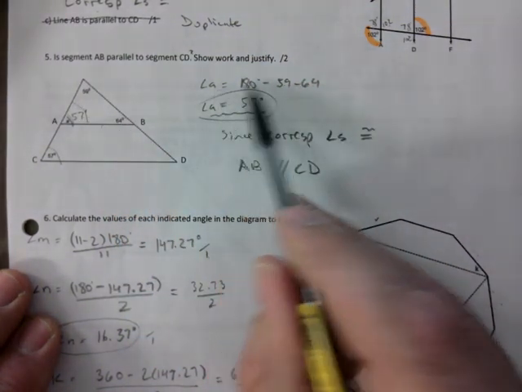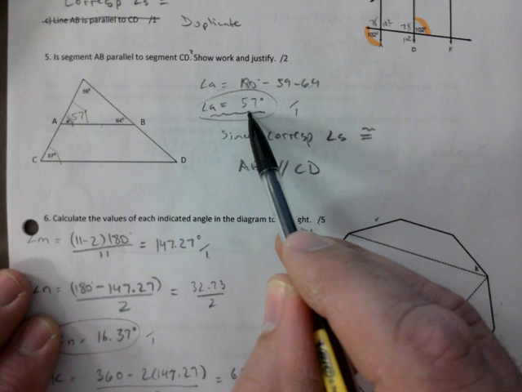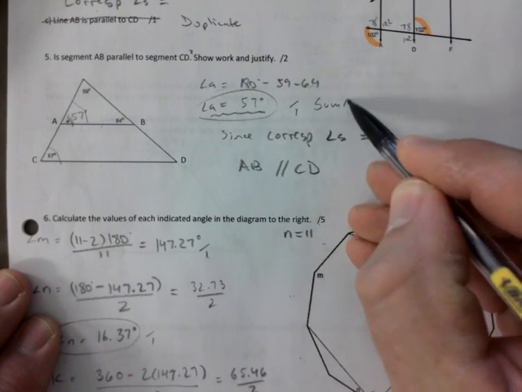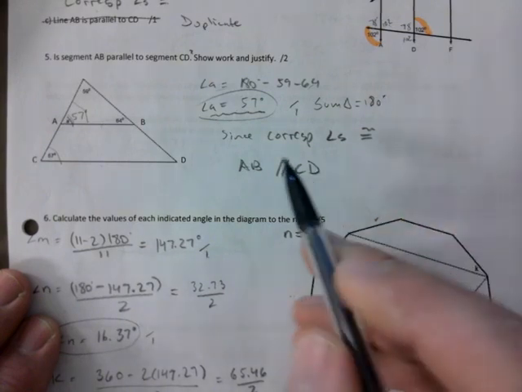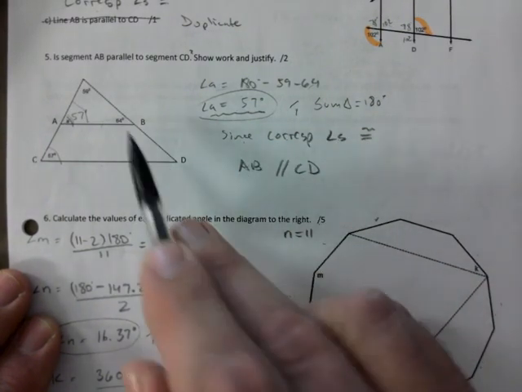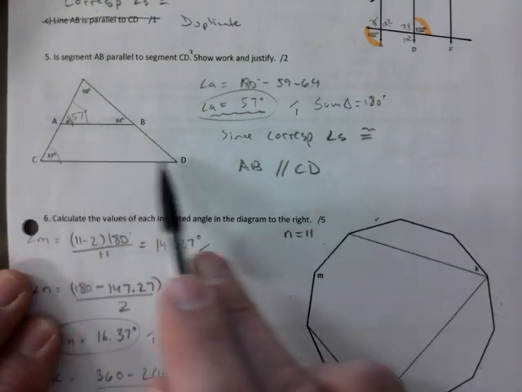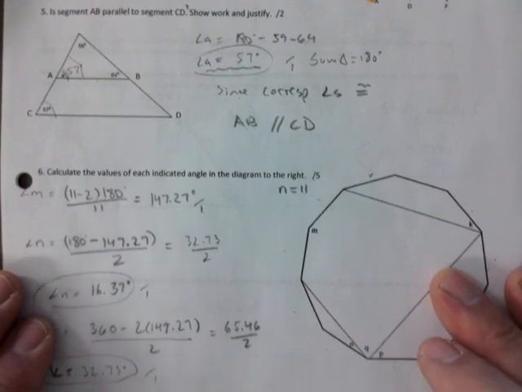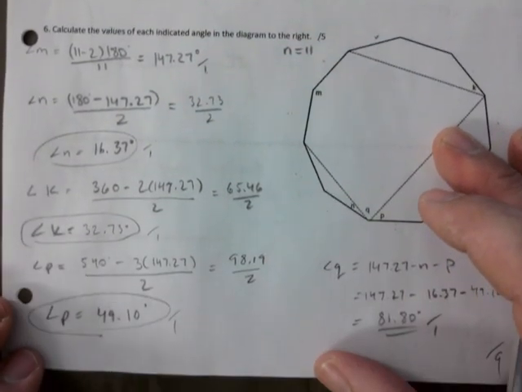So this first mark would have been finding 57 using the sum of a triangle. I should have said that. And then since corresponding angles are congruent, we can conclude that this line will be parallel to that line, okay? So that's how you show that lines are parallel.